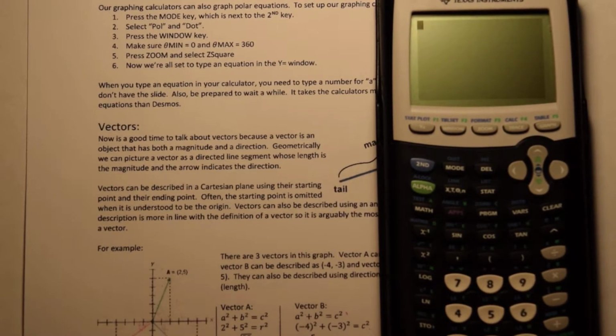Hopefully you've had some time to play with Desmos and have a better understanding about the polar coordinate system. Well, did you know our graphing calculator knows about the polar coordinate system? Probably not, but it does. So let's take a look at how we can set up our calculator to graph with polar coordinates.